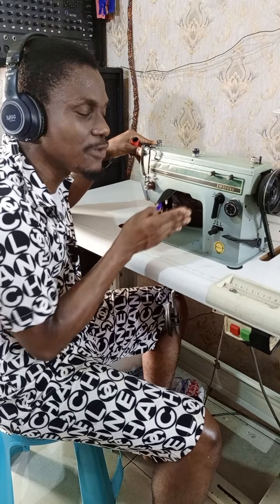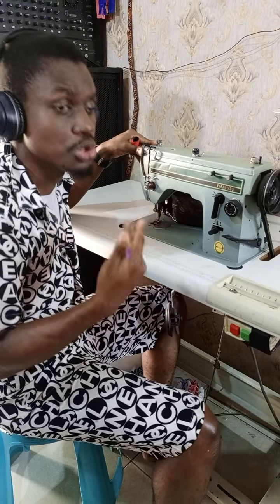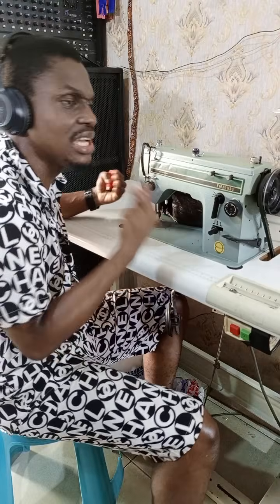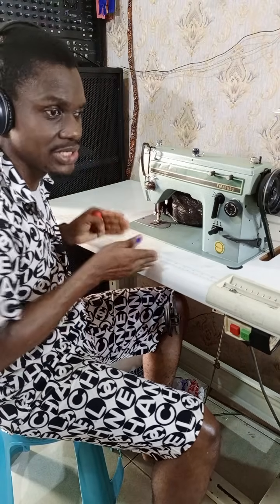Do you understand? We use it for what? Embroidery. I'm not talking about the automatic embroidery, which is mostly called monogramming. I'm talking about that embroidering that we do. You see someone controlling it, and at the end of the day, you get a perfect work, or probably graphical work on a dress. Do you understand?